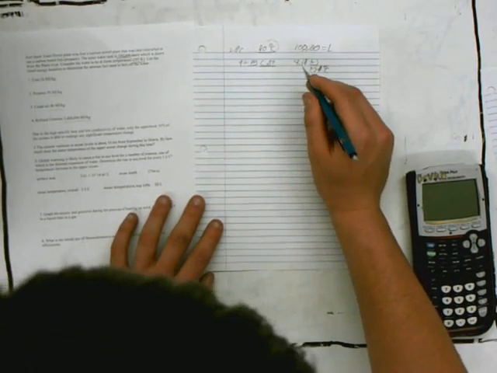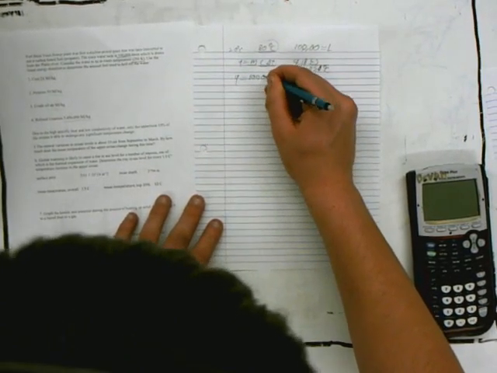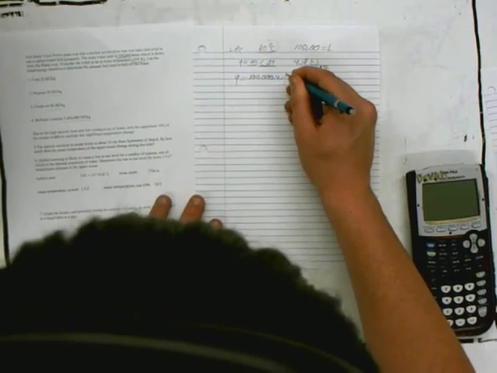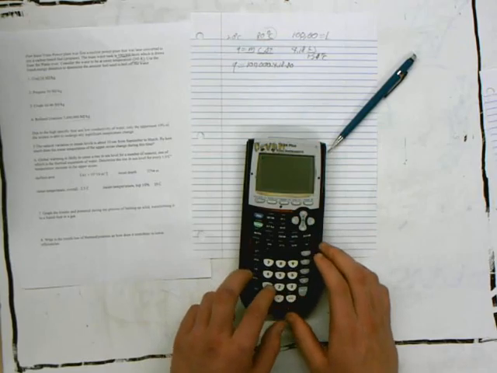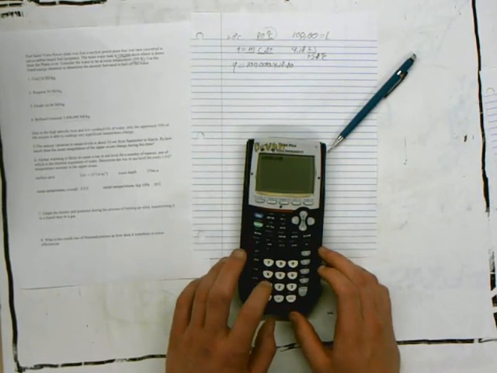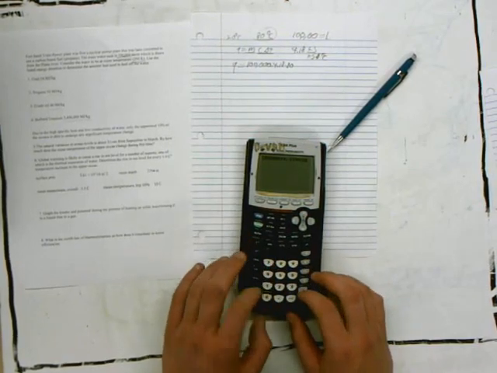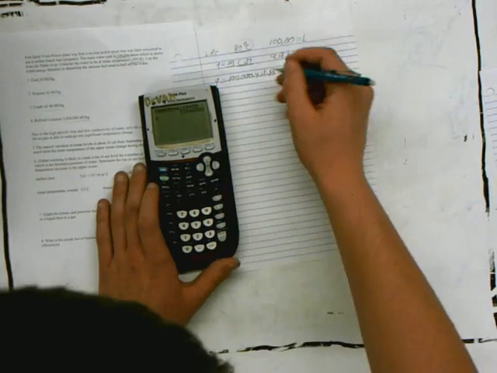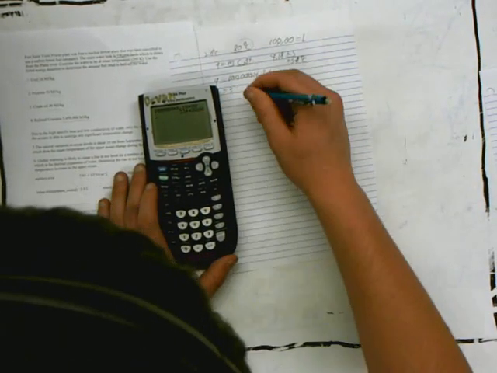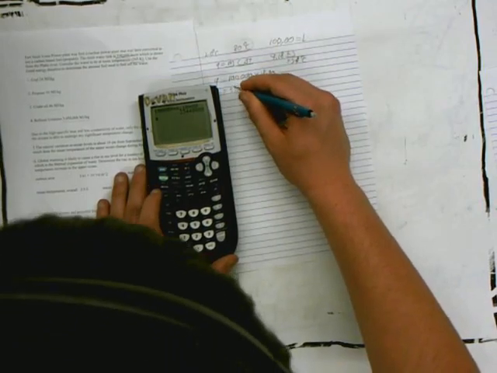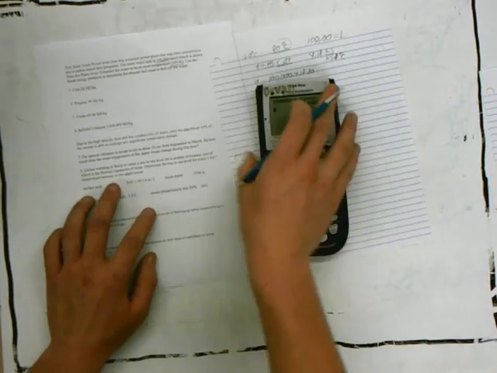So plugging in variables, we get Q equals 100,000 times 4.18 times 80. So that is 33,440,000 kilojoules. Now, it asks for it in megajoules, so our conversion factor is going to have to be megajoules, not kilojoules.